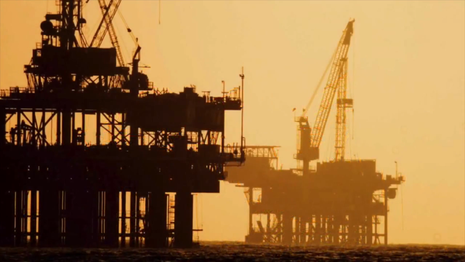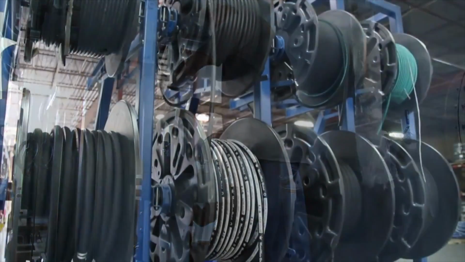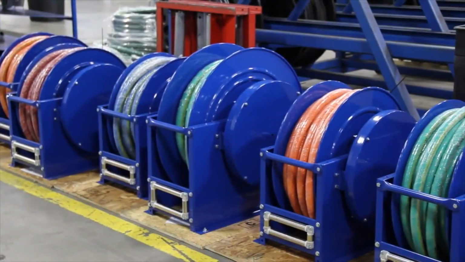Hi, my name's James Cooper with Hydraquip, and I'd like to go over the 7 simple steps to make sure you select the proper hose for your application. We use the acronym STAMPED, so it's easy to remember.